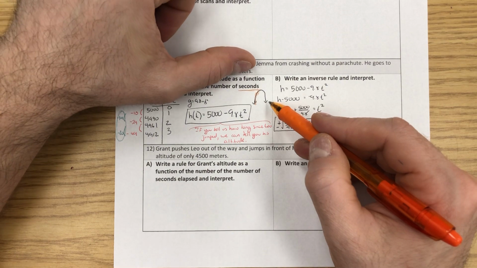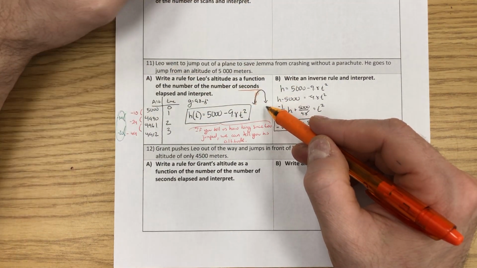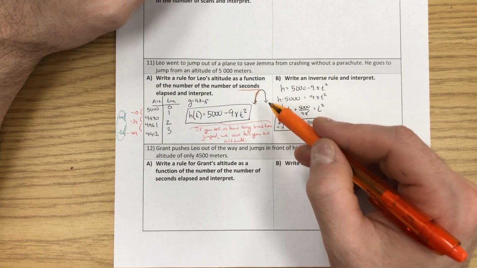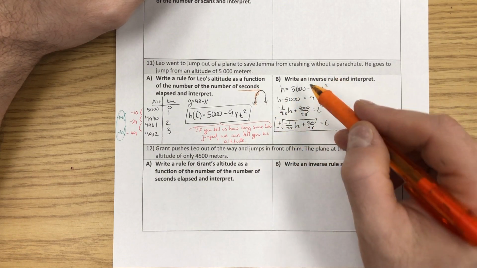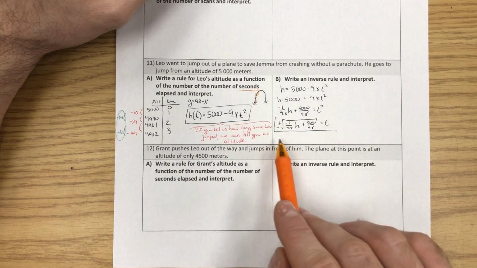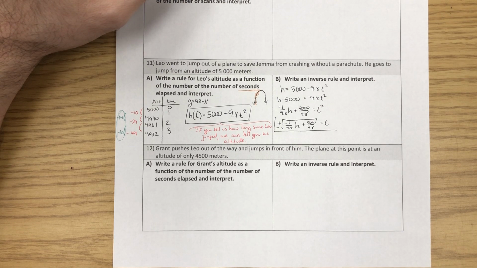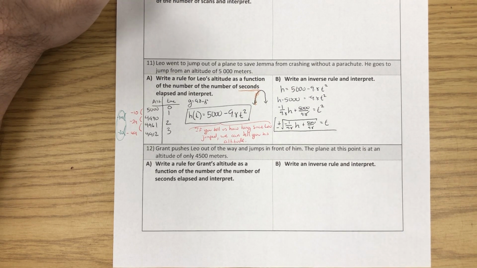So when we invert this, we're only going to take the part of the quadratic that was going to be a positive number, because we only have to deal with a positive time.